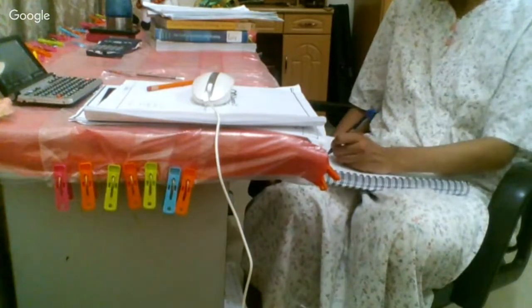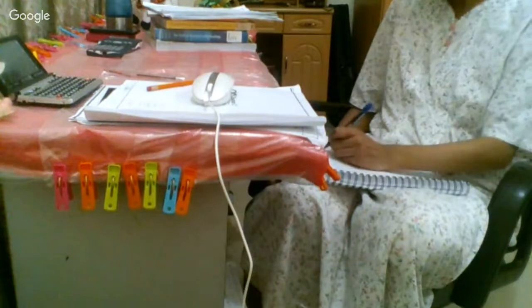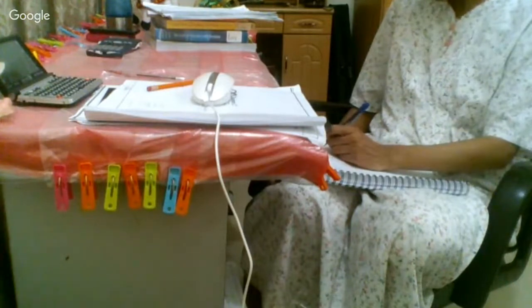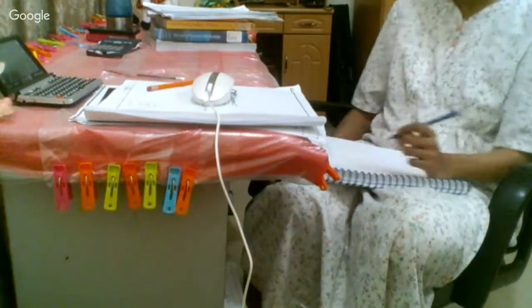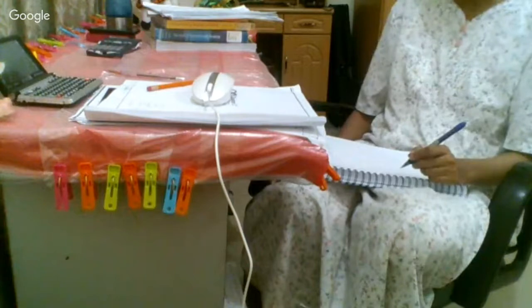So to find the domain, you have to write the statement, by the way. Set denominator not equal to 0 and solve it.